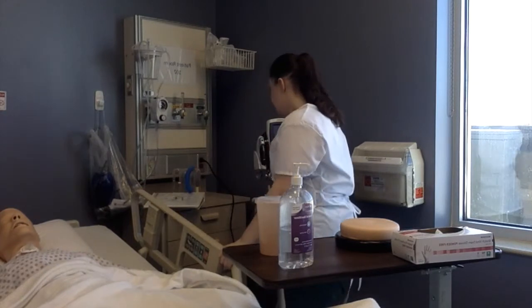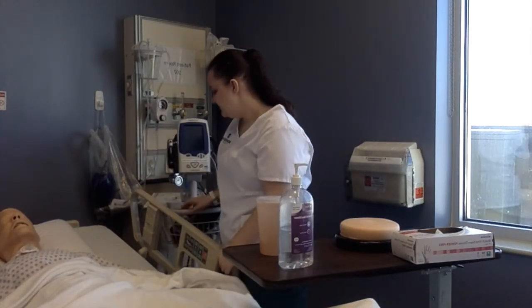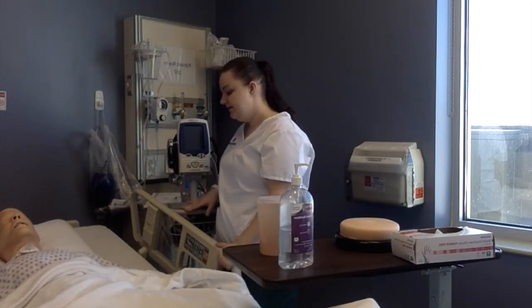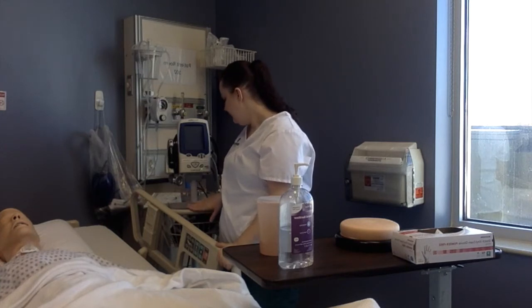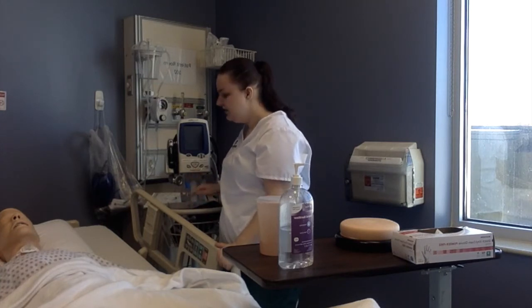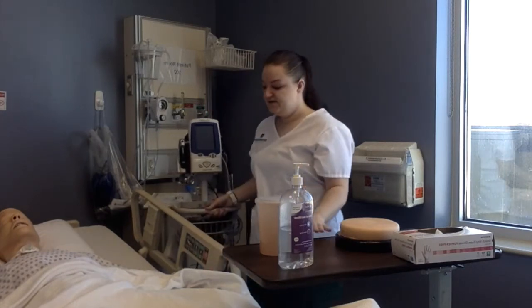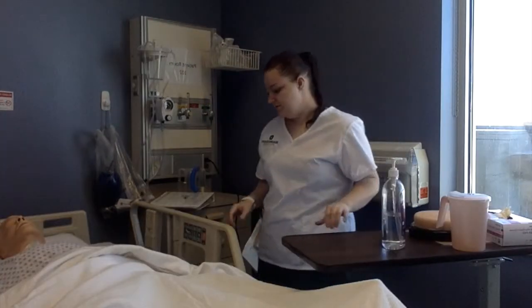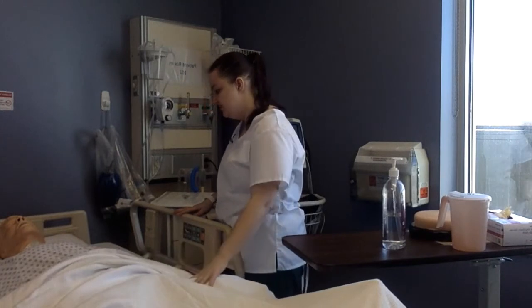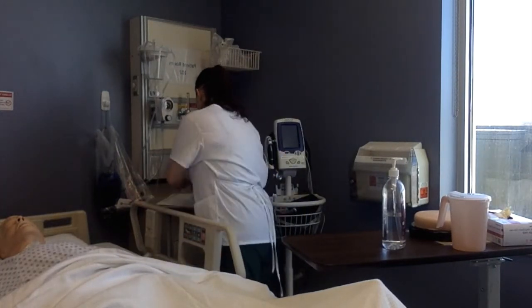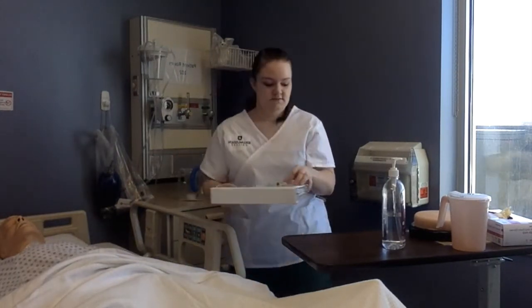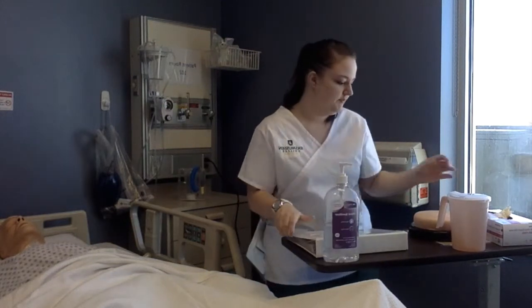Before I give your injection, I have to get your vitals. I have to make sure to check your respiratory rate, ask your level of pain. I will take your blood pressure, and then I will get your pulse. After that is all completed, I can move on to your injection. So today, like I said, we're just going to give you an intramuscular injection. To begin that, I will put on gloves.